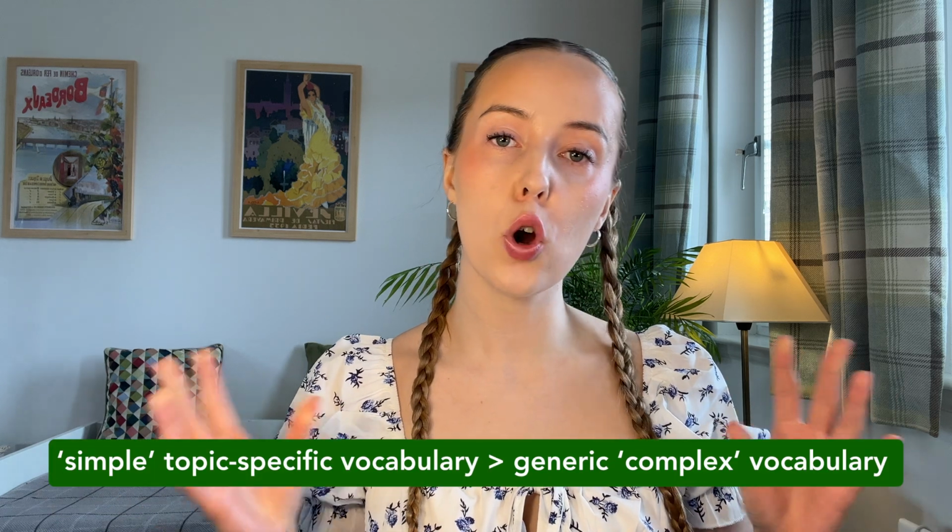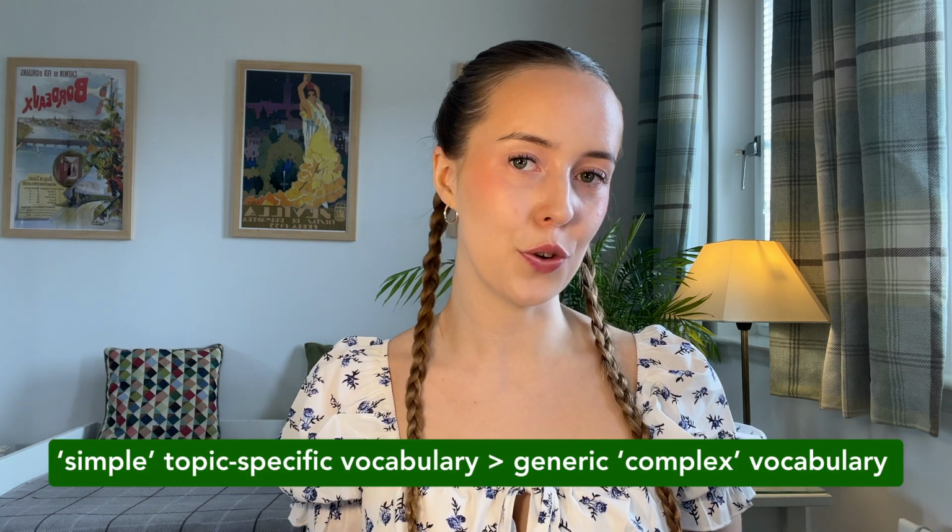You don't need to use the most simple, basic words possible, but use the words you feel most confident using, and absolutely don't try to force high-level words that you have memorized into your essay. This will more than likely lower your score. The examiners are much more impressed with topic-specific vocabulary than words that are more complex but don't really help you answer the question.